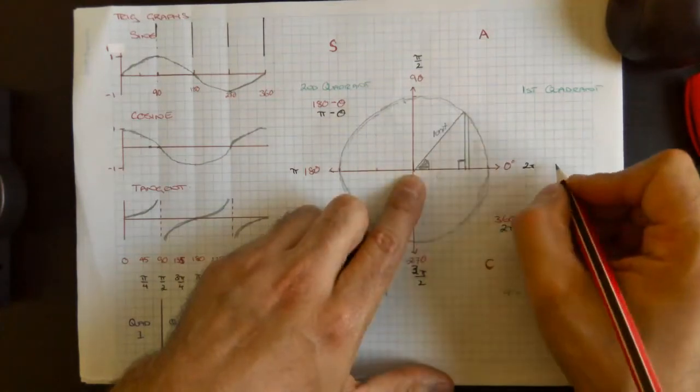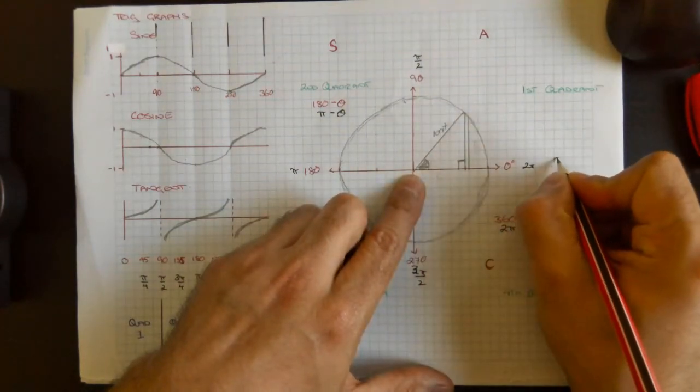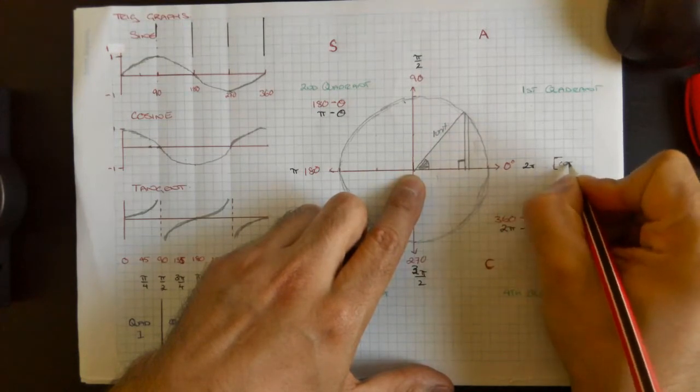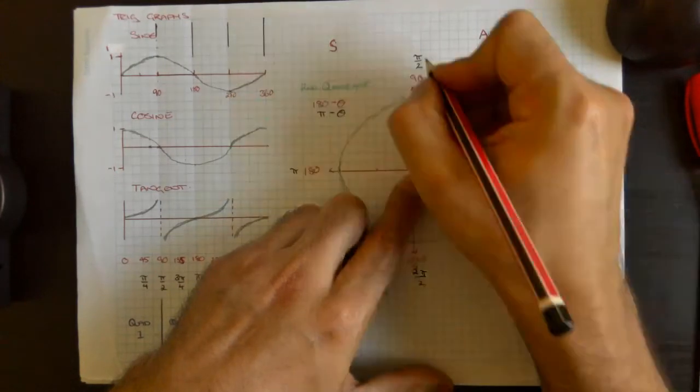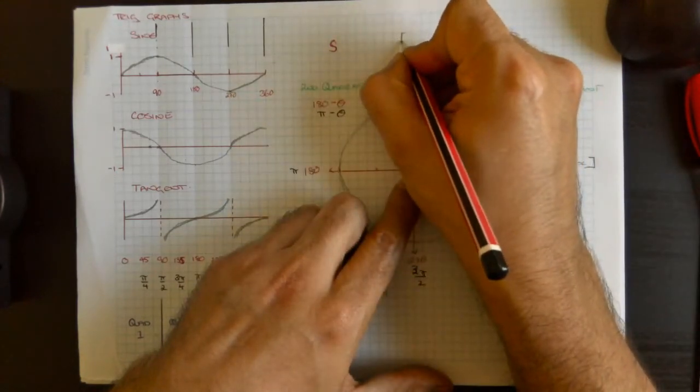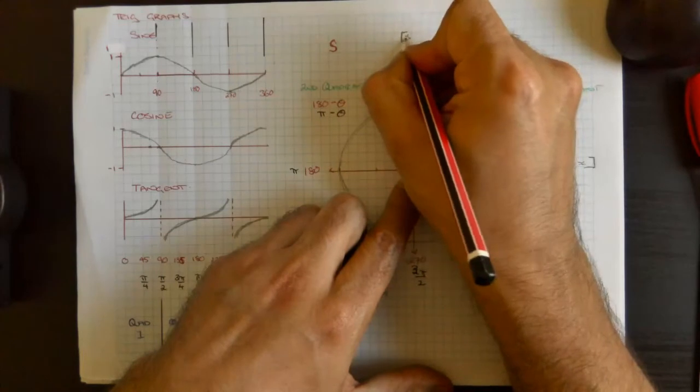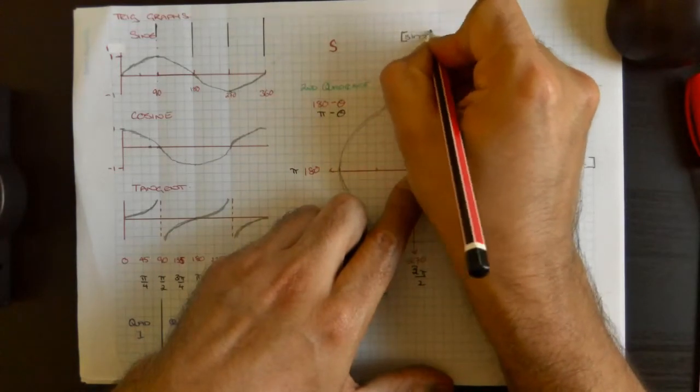So my x-coordinate can be considered as my cos x, which means that my y-coordinate can be considered my sine x.